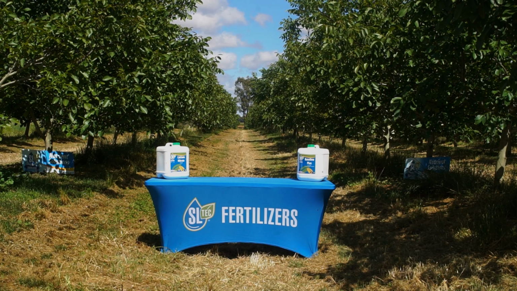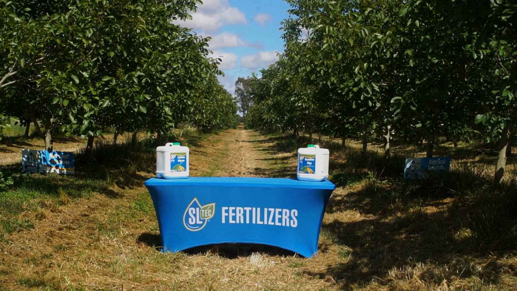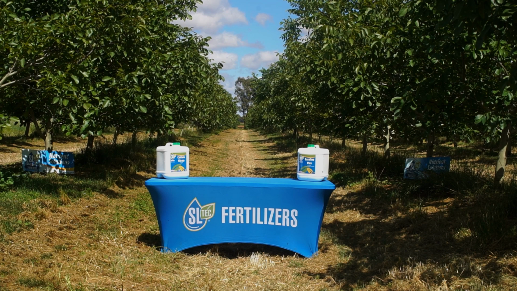And that brings us to the end of this mini session. Hopefully, you're more aware of how to measure the SG or density of your liquid fertilizers and how this can help you on farm.